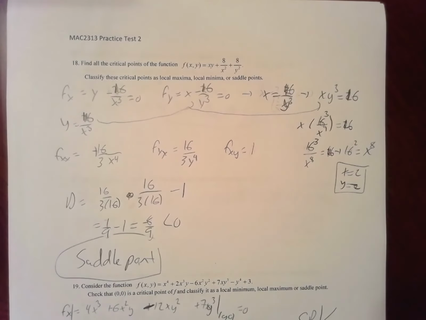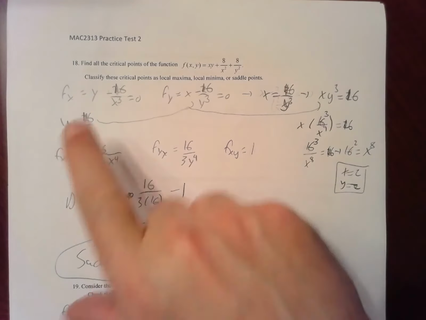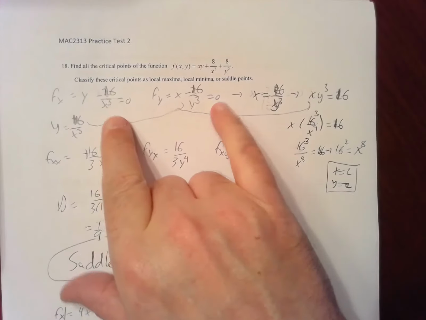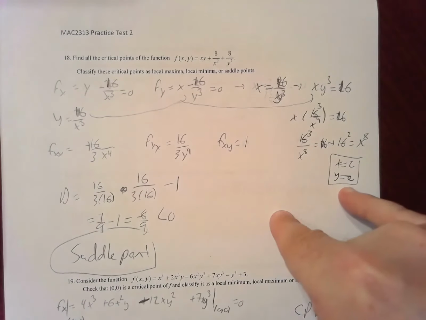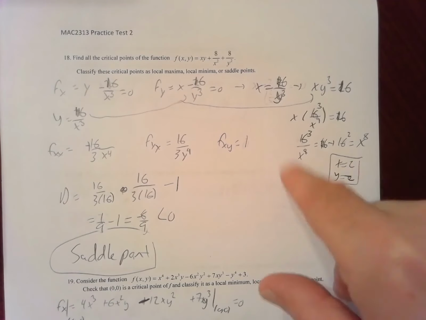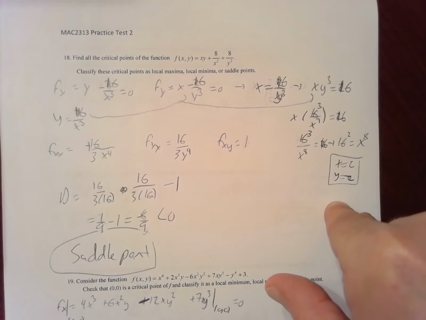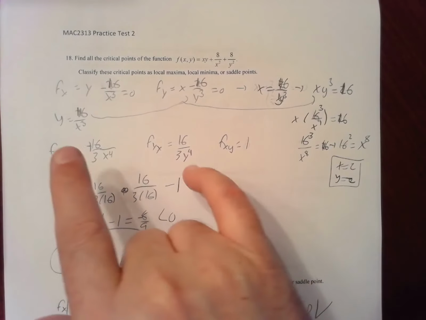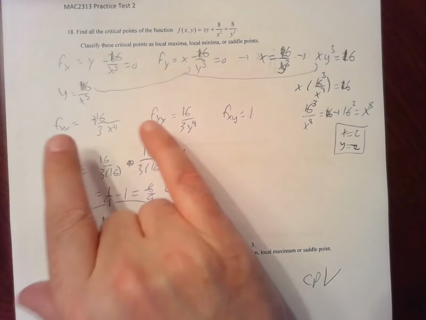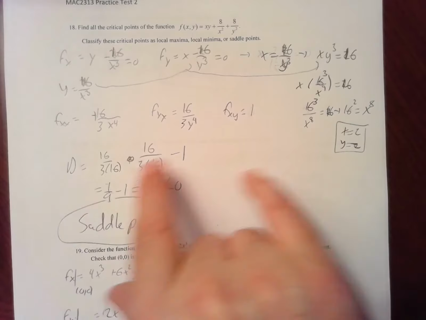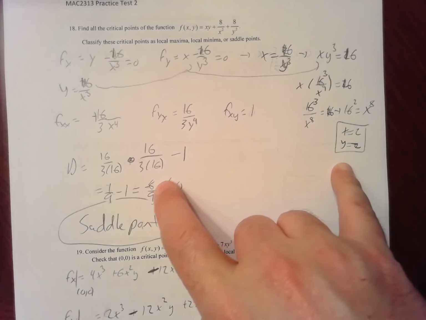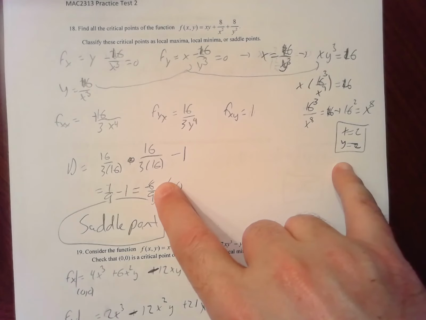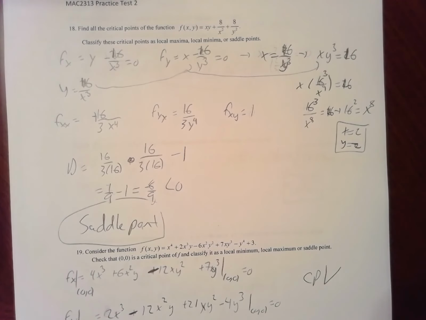Okay, same kind of game here. Take each partial, set them equal to 0. We had to do a lot of algebra here. But solving that system of nonlinear equations, I get the point 2, 2. Here's all my algebra if you want to look through it. And then I find all my second order partials and plug in x equals 2 and y equals 2. And I get a negative d value, which means that we have a saddle point.